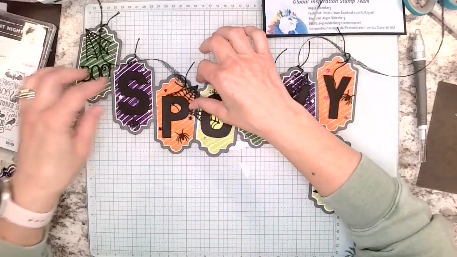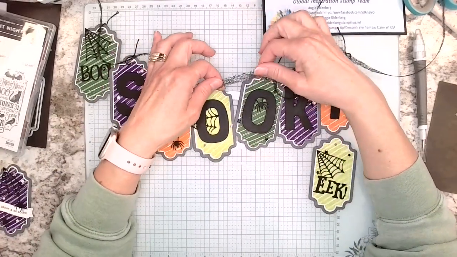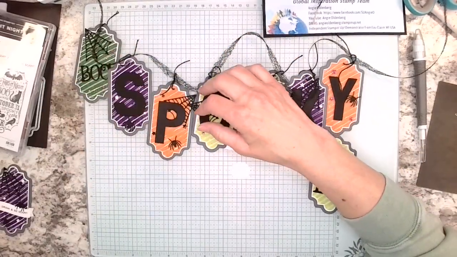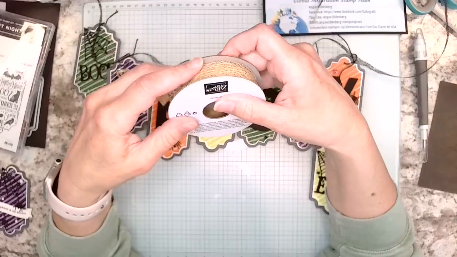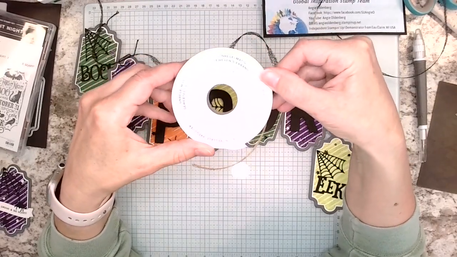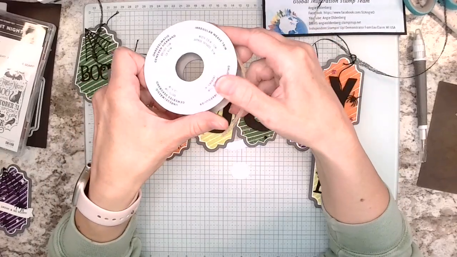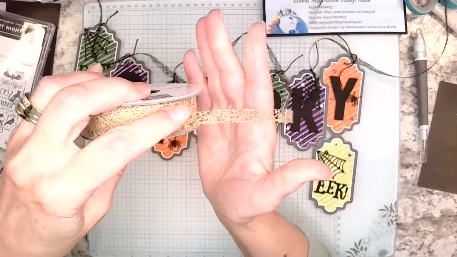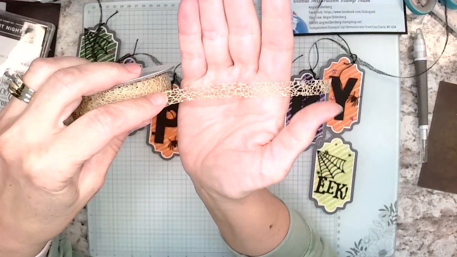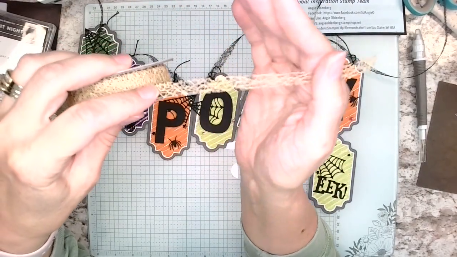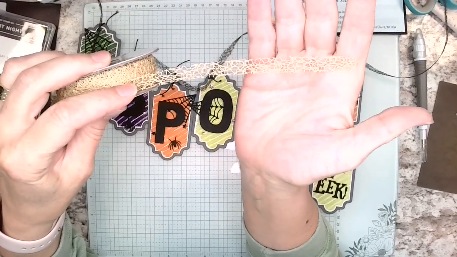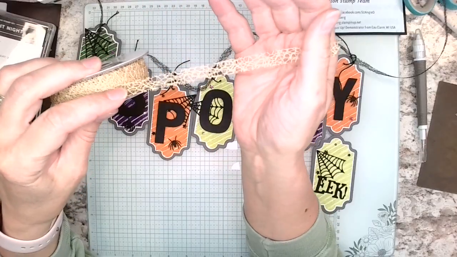What I did, this piece here that the banner is going to be made of is this. This is in the Holiday Mini. It is irregular weave trim. You can see that, and it looks kind of like raffia or straw. You know, it's a natural looking material, but I thought it looked a lot like spider webs if it was black.